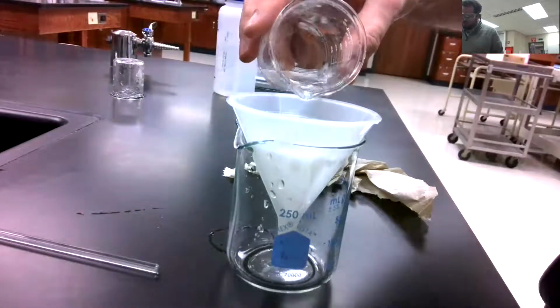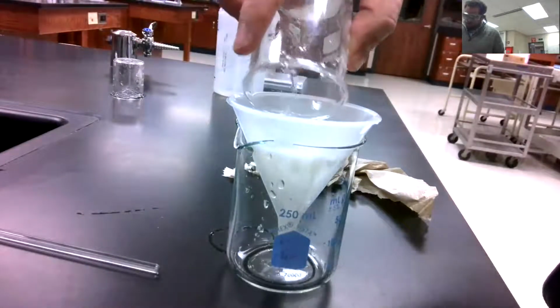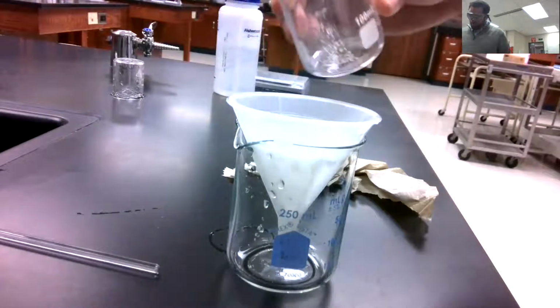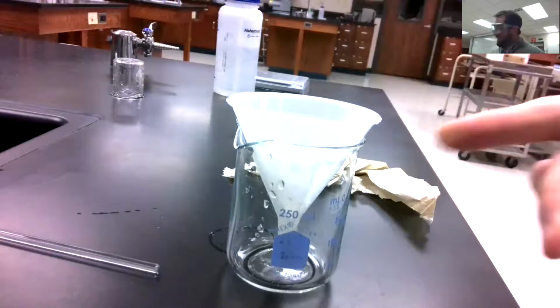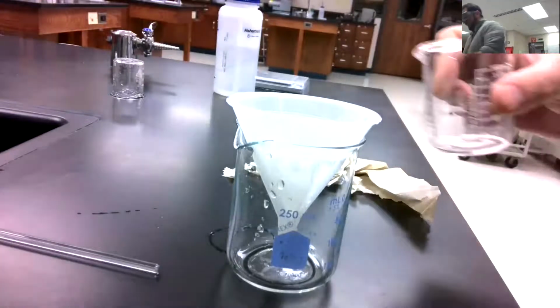Still working to get all my solid through there. Man, still got some. Kind of frustrating. Definitely can see that, right? All that white needs to be in my filter paper. So another rinse.